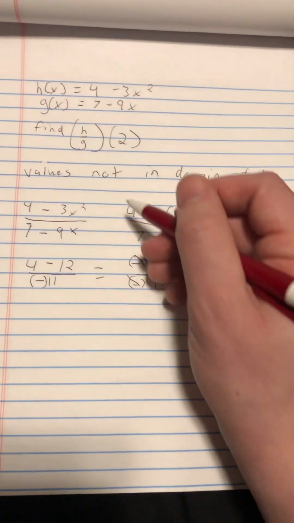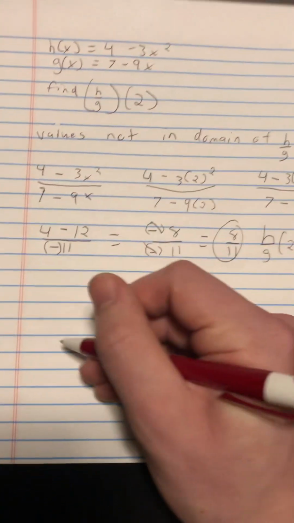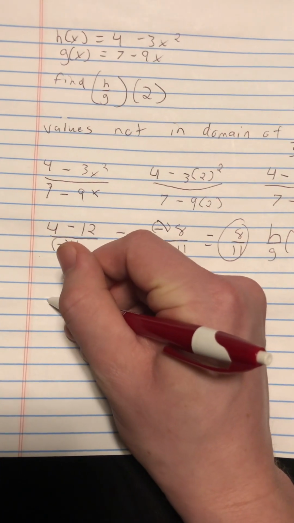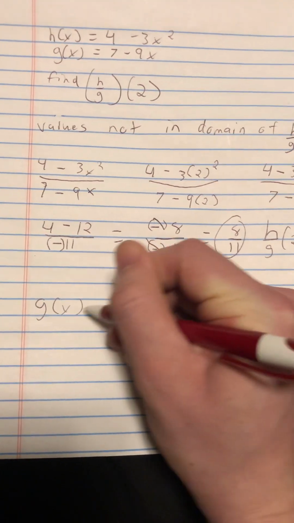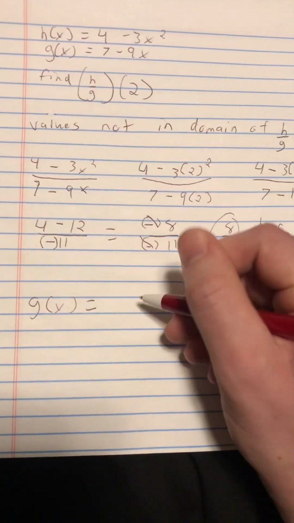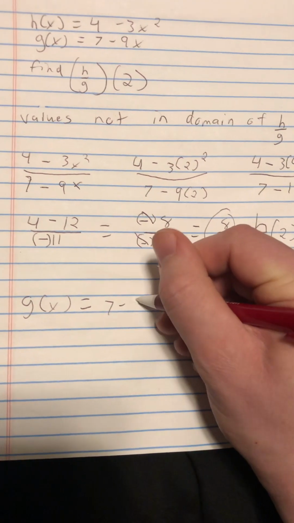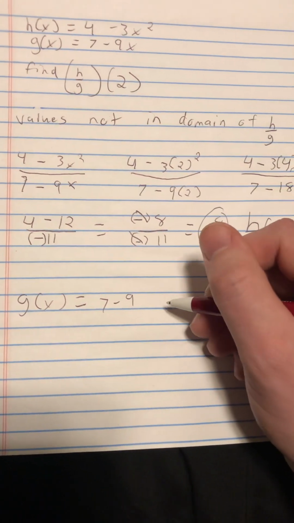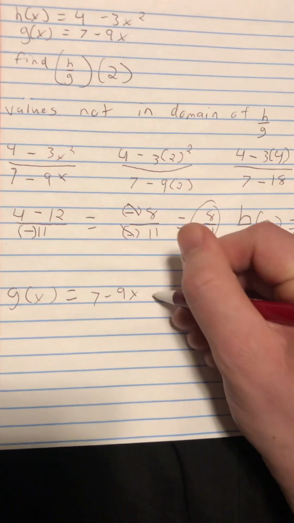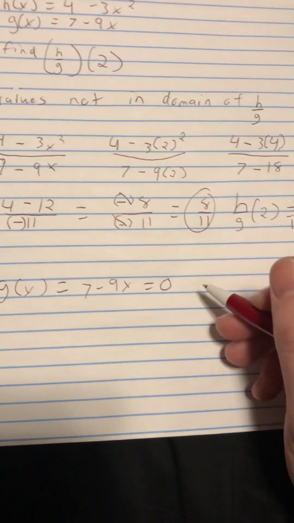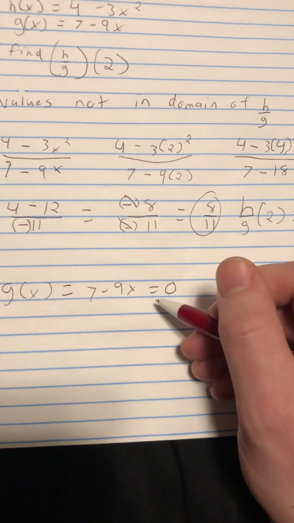So in order to solve this, all we have to do is take the function on the bottom line, set that up like so, and then we're going to set this equal to 0. And this is what we're going to solve here.